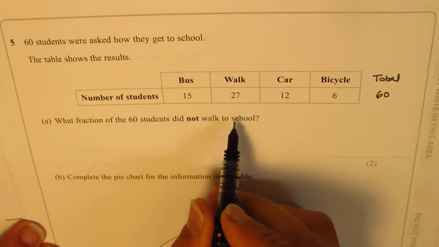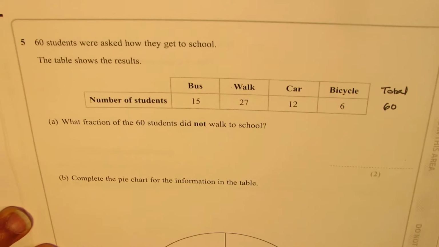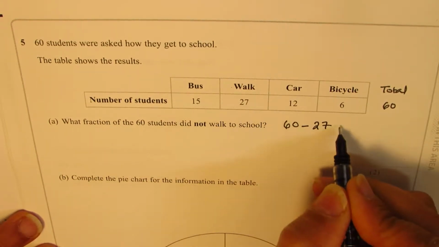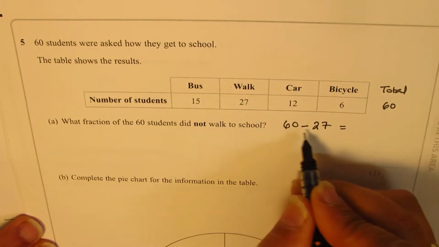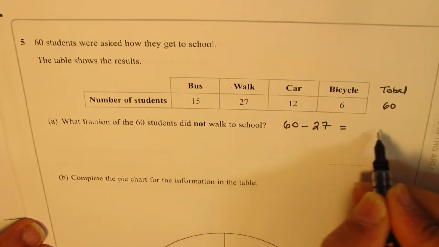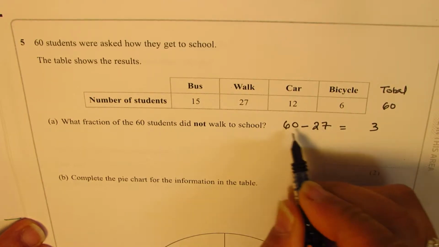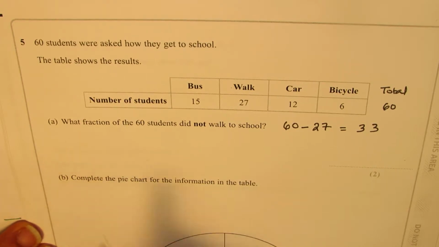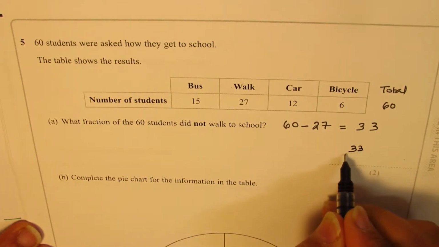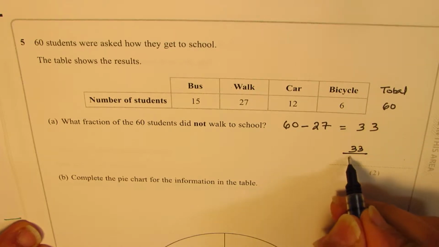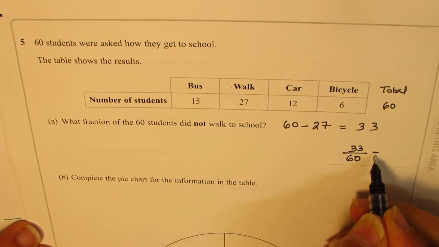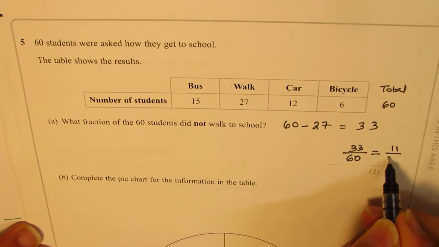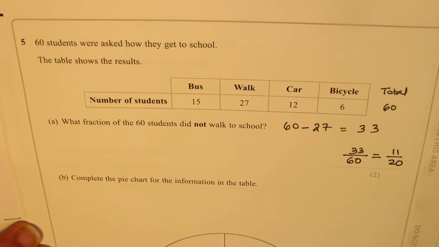So when we say did not walk, it means 60 minus 27, because 27 are walking, correct? So did not walk will be 60 minus 27. 10 take away 7 is 3. 5 take away 2 is 3. So 33 did not walk. What fraction are they asking? So the fraction will be 33 out of 60, right? So that is the fraction, which you could also simplify by dividing by 3. We get 11 by 20. So that is the fraction that did not walk.